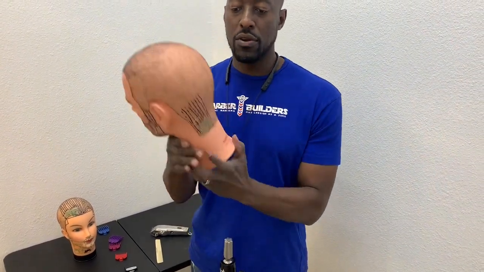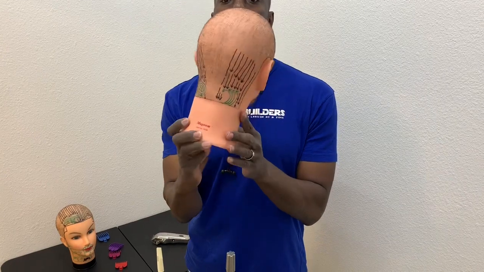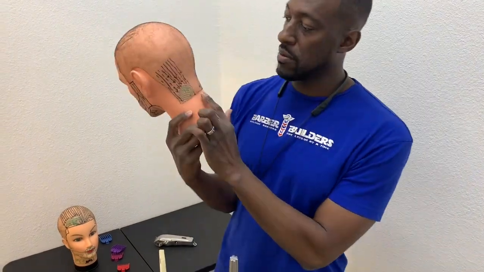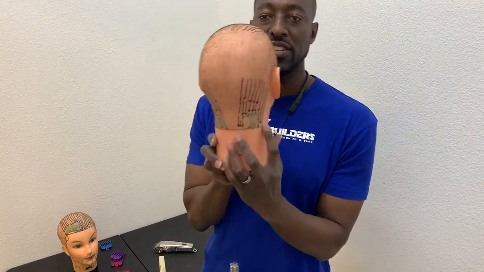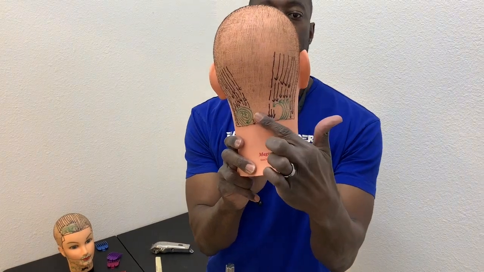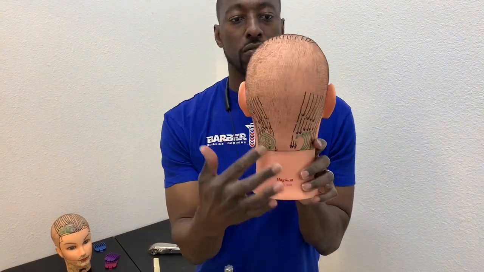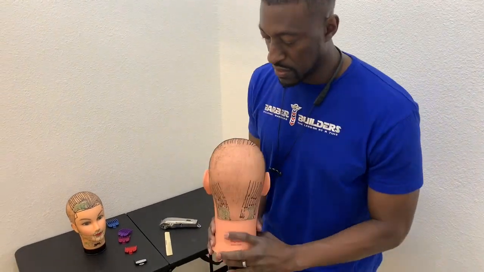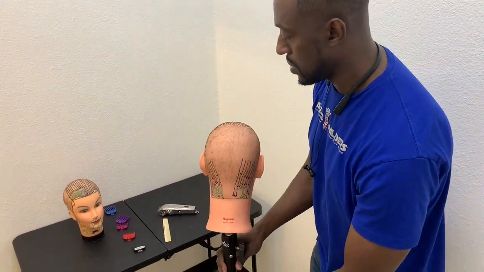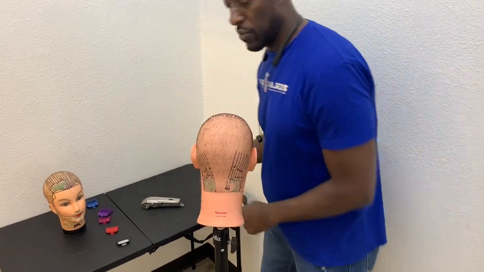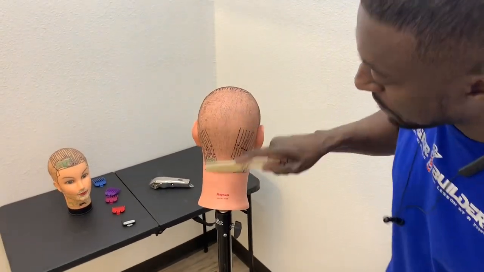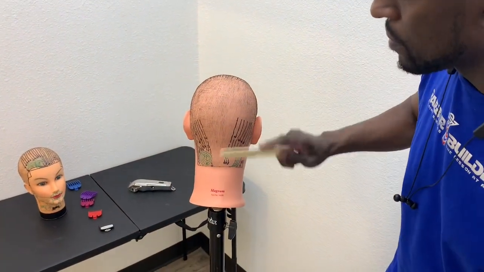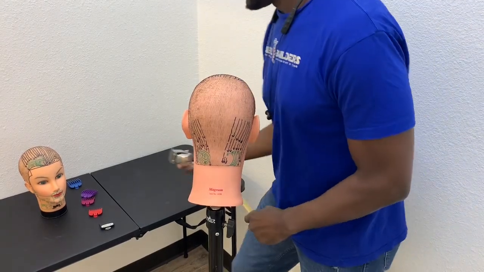Now we're going to show you what happens in the back. Normally, you either have a directional change like that, or you have another swirl in the back. So what we're going to do in that situation is we'll come here, and once again, you already identified it by combing the hair. All right.